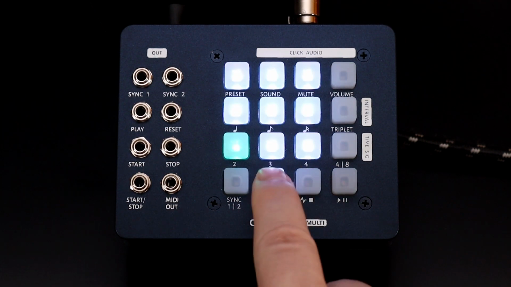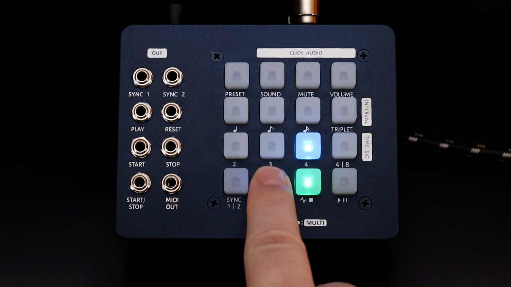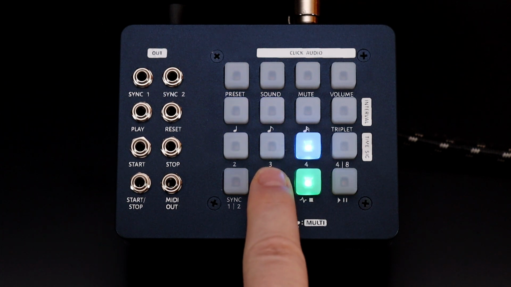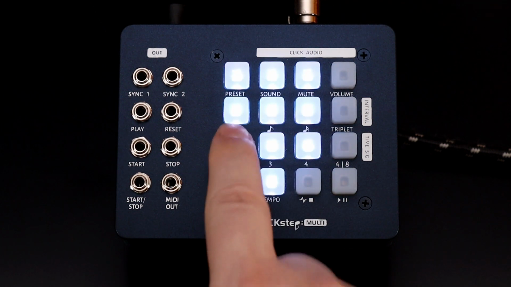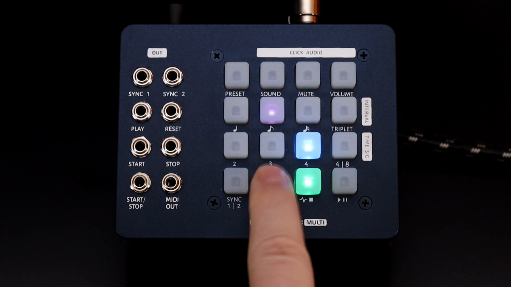Here's 86. And here's 169. And here's 142.8. And finally back again to 120.